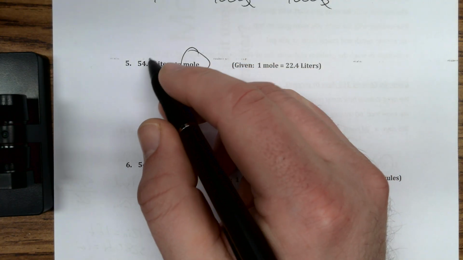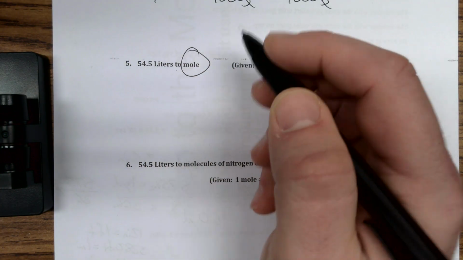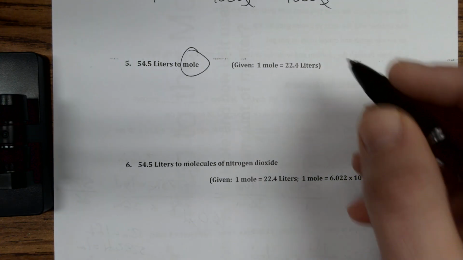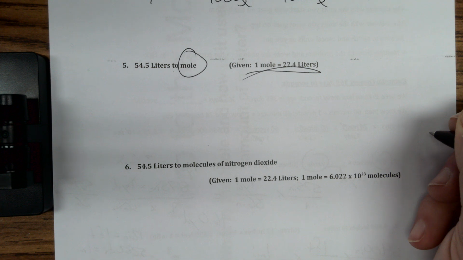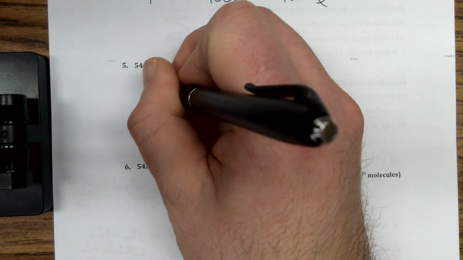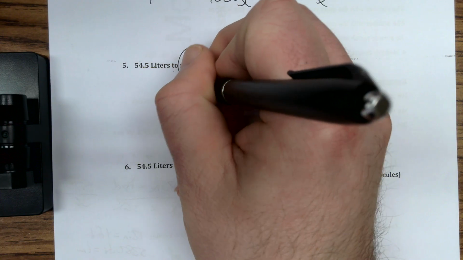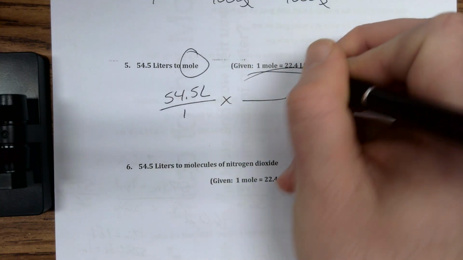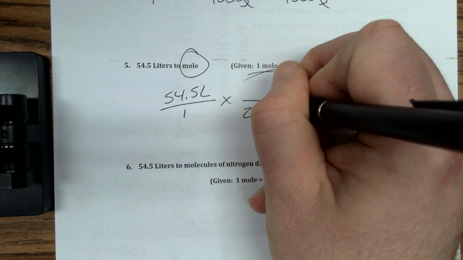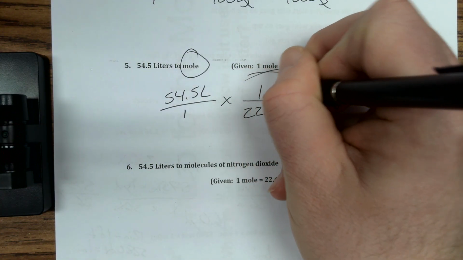So I got 54.5 liters. I need to convert that into moles. I got this nice little awesome quality right here: 1 mole equals 22.4 liters. Rewrite my problem, 54.5 liters. Put that over a fraction. I still have liters on the top, so my liters got to be on the bottom. Next one, 22.4 liters equals 1 mole.